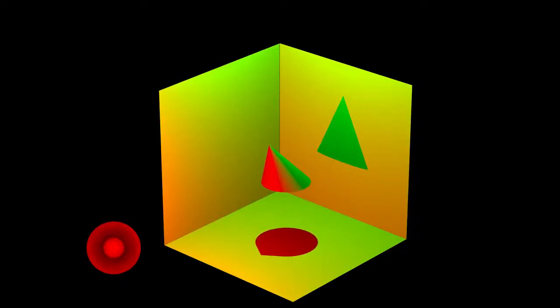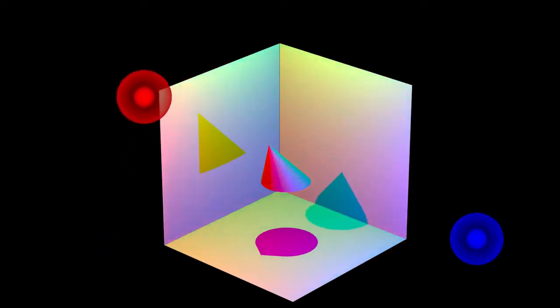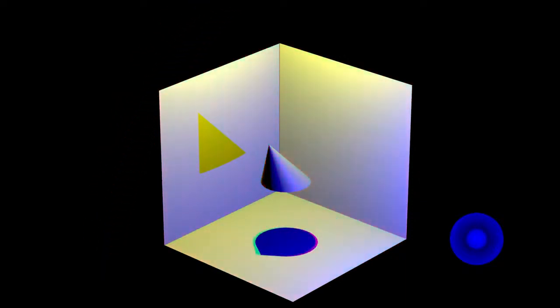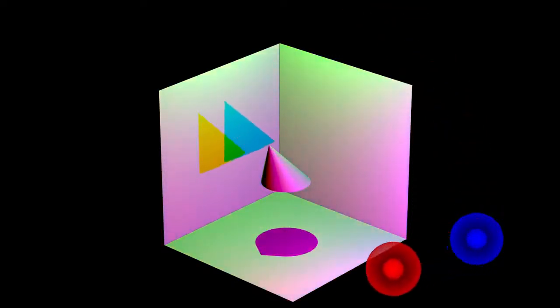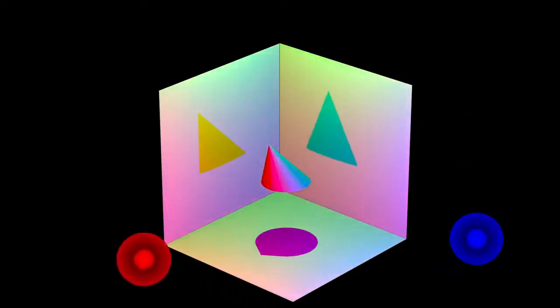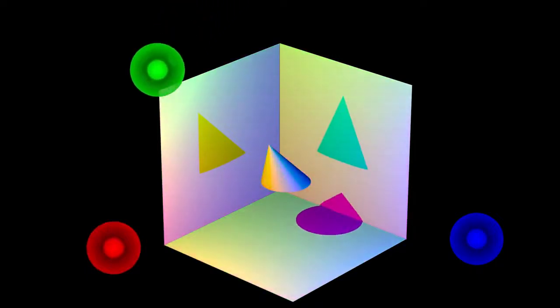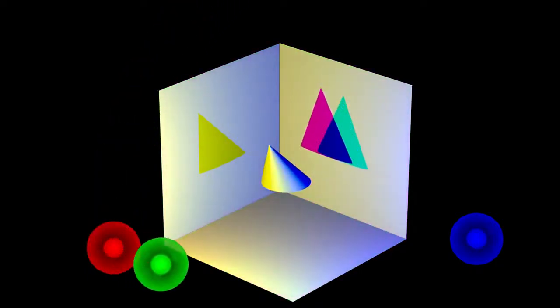Let's add a blue light that results in a third shadow. This shadow is yellow because the red and green light are still able to reach it, but the blue light is blocked by the object. Each shadow appears as the combination of the colors that are able to reach it. The regions where all three lights are able to reach appear as white.